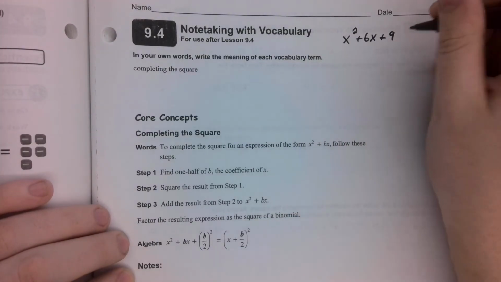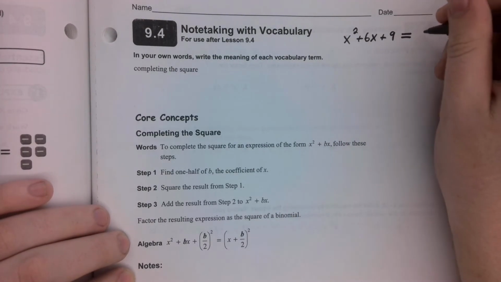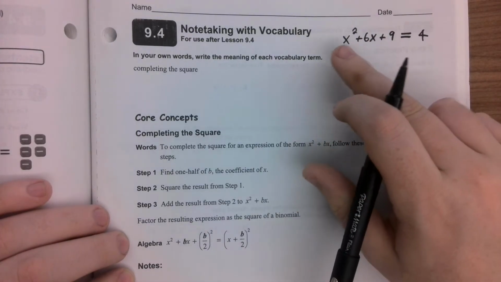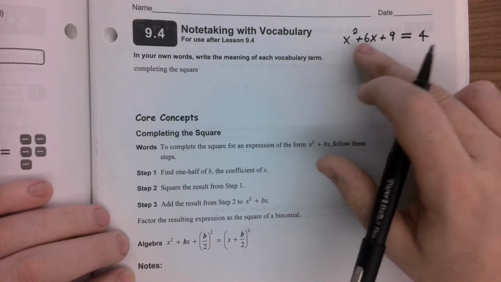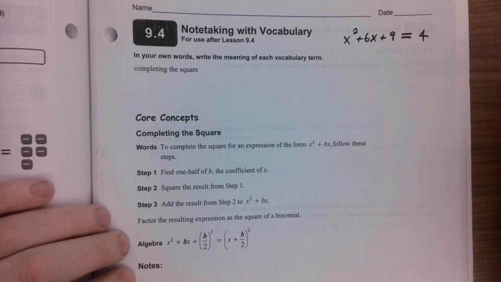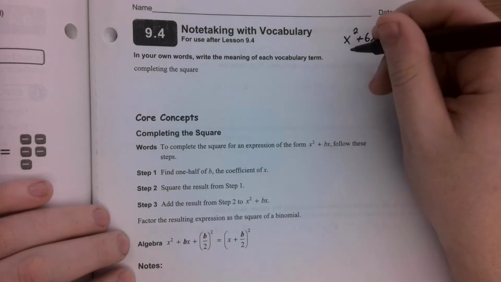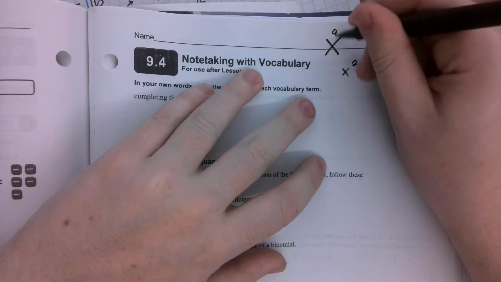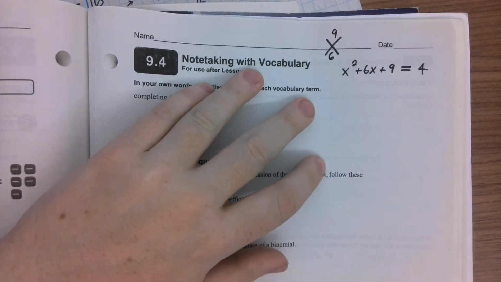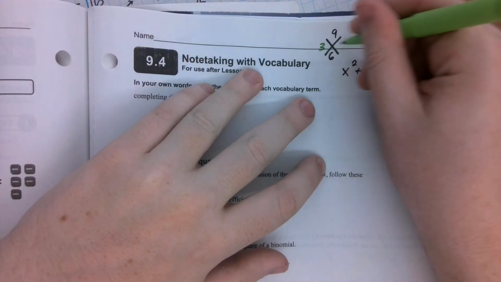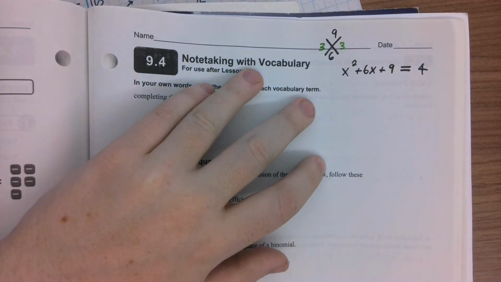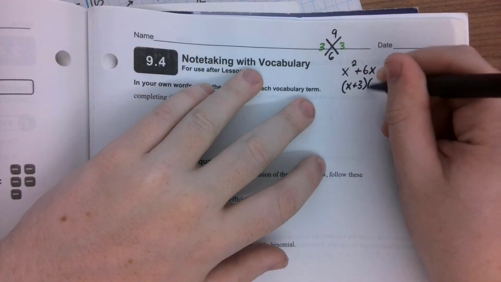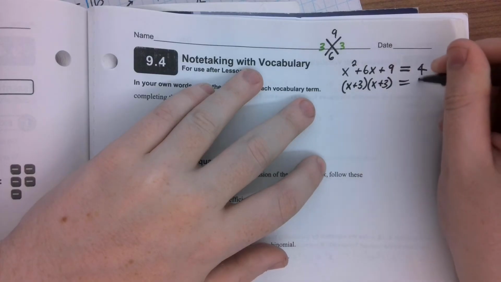What's really nice about a problem like this, say we set it equal to 4, just for an example, is we can factor x squared plus 6x plus 9 into something very useful for us. If you factor this using a combinator, we would see that we're trying to find what multiplies to make 9 and adds to make 6. Well, hang on. 3 times 3 is 9, and 3 plus 3 is 6. So if you wanted to, you could factor this as x plus 3 times x plus 3 equals 4.